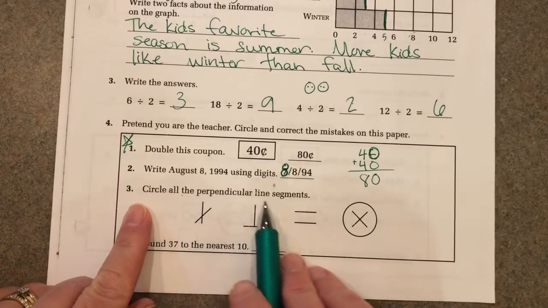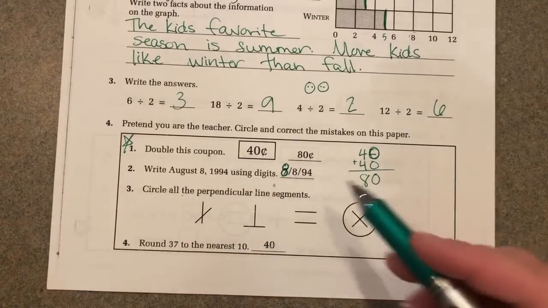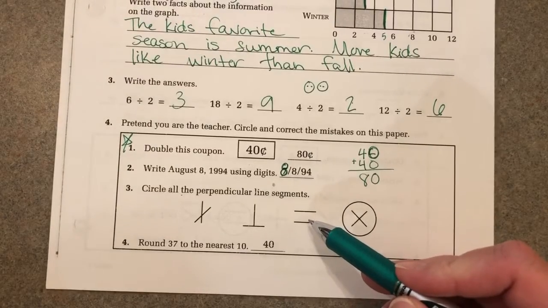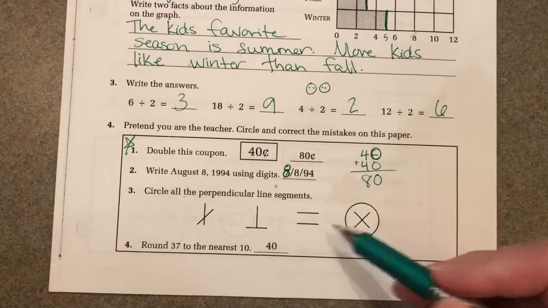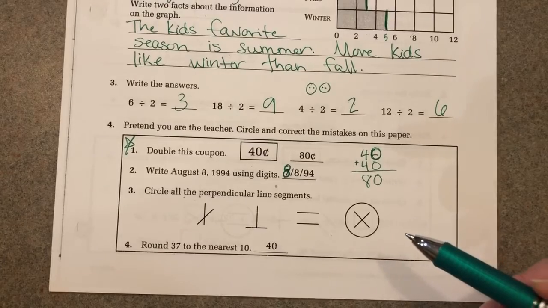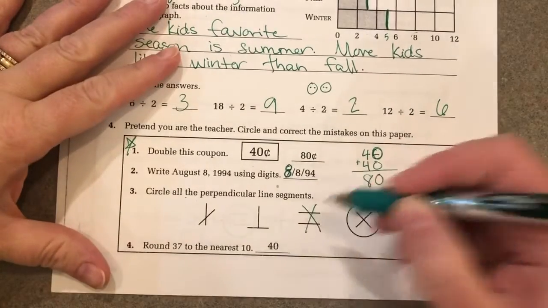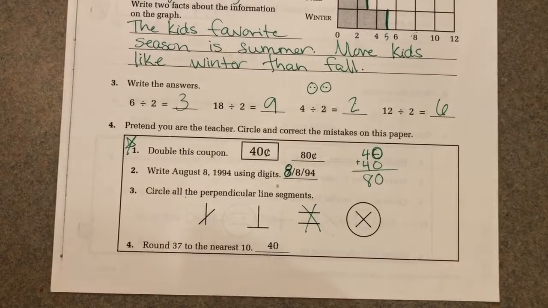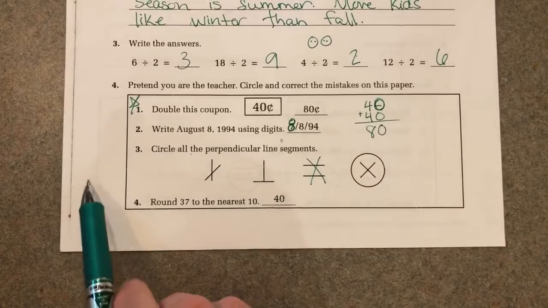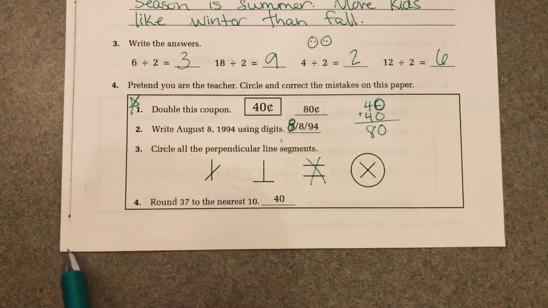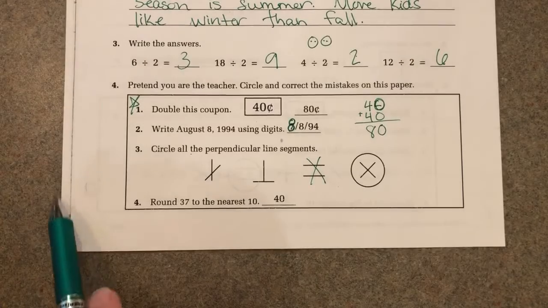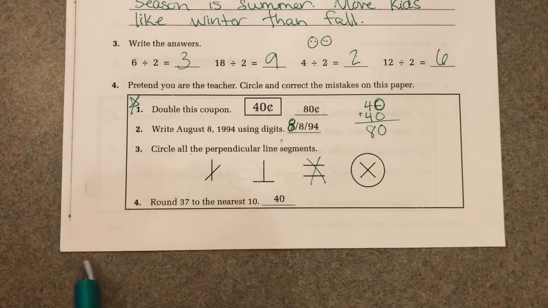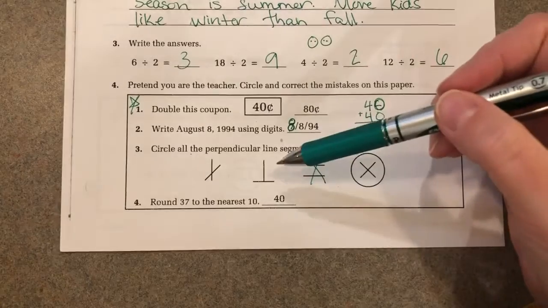Circle all the perpendicular line segments. Now, these are parallel. Remember the two L's in parallel go side by side and never cross and never look like they're going to cross? These are parallel. That's not right. Perpendicular is when two lines come together at a square angle, a right angle or a 90-degree angle, okay? So you can put the corner of a piece of paper into one of those corners and it will match the corner of a piece of paper because that is a square angle or a right angle, okay?